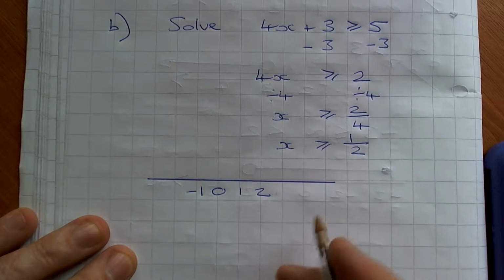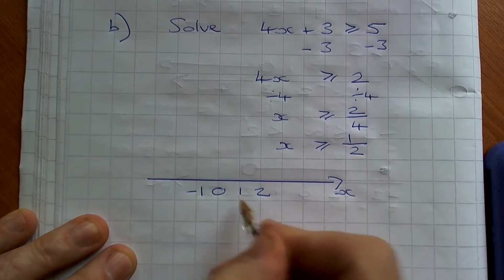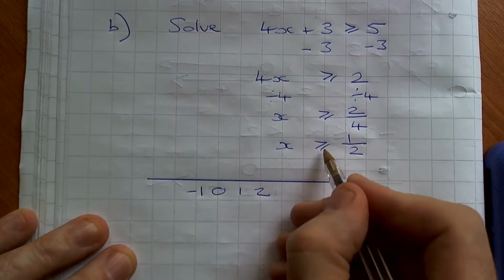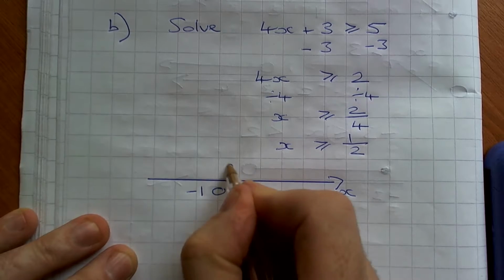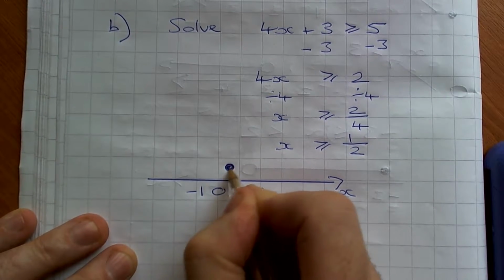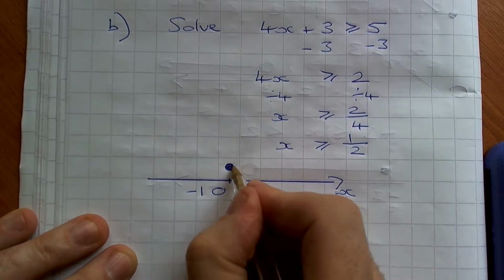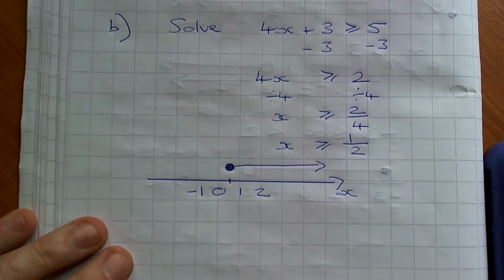Now if we're going to show that on a number line, here's my x, greater than or equal to a half. That means it's going to be a black closed dot. So it's going to be opposite there. So we draw a dot there. And then we want all the values to the right of that to be greater than.